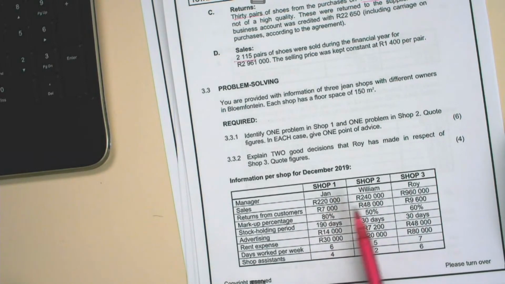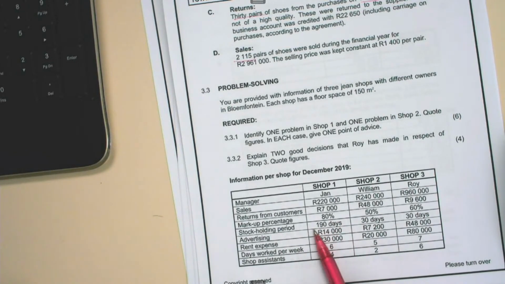Shop 1, shop 2. Sales 220, sales 240. Returns 7,000, returns 48,000. Very high returns, ne? Markup percentage 80%, markup percentage 50%. Stock holding period 190 days, stock holding 30 days. Very high stock holding I can see.